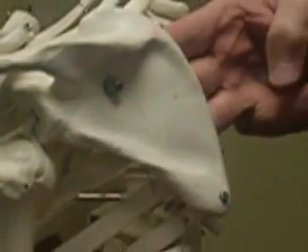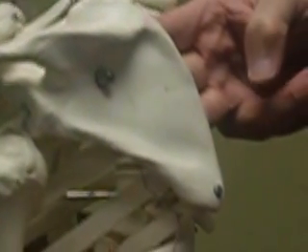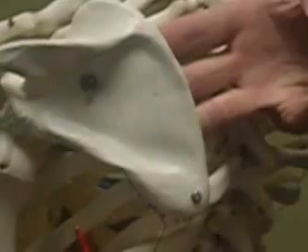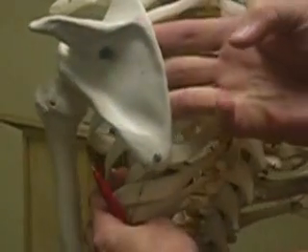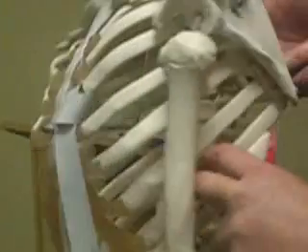This is the infraglenoid tubercle. And underneath is the subscapular fossa, where you see my fingers disappear back in behind. Okay?